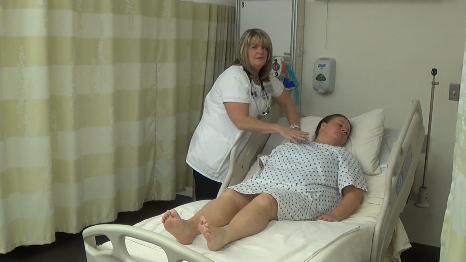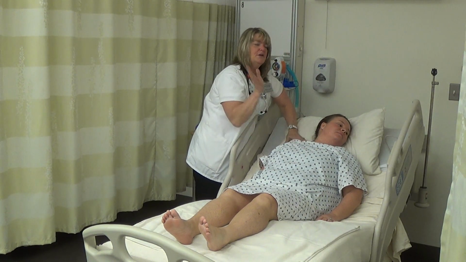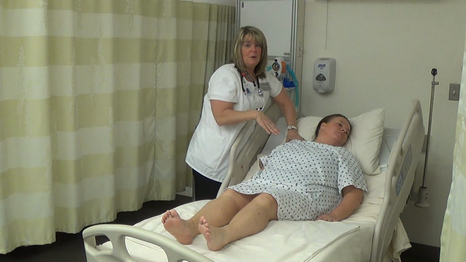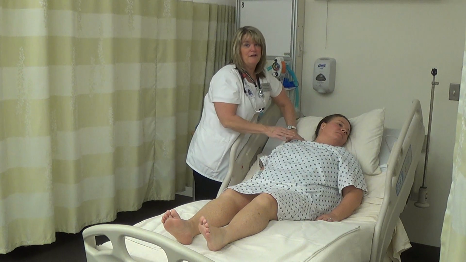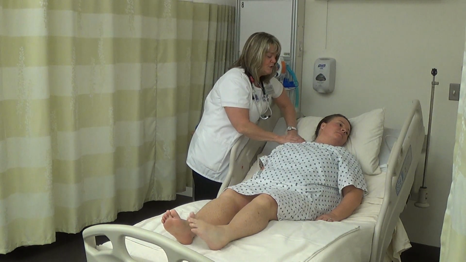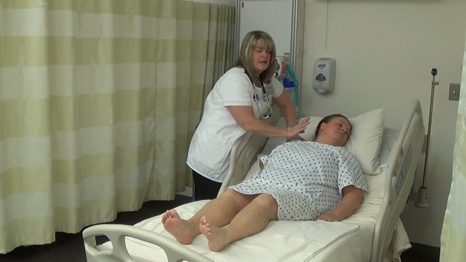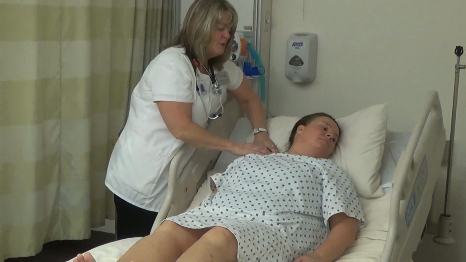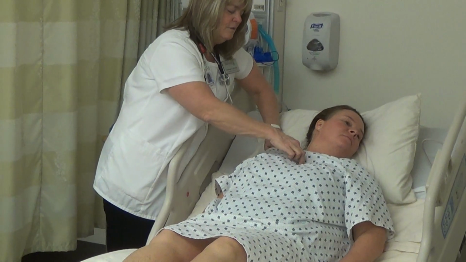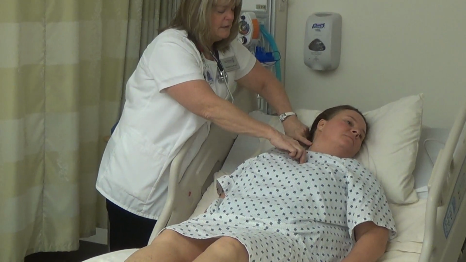And really I probably should have done this when I was working with the head and neck, but as long as you remember, if you forget something and then you remember like I just did, and you come back and do it, then you're okay. We just don't want you to totally forget it throughout the assessment. So when I was doing her carotid pulses, that would have been a perfect time to check her neck vein distension. So you locate the angle of Louis, and you come straight across.